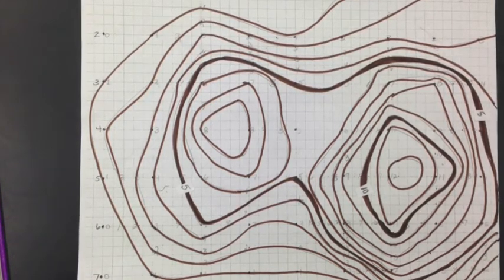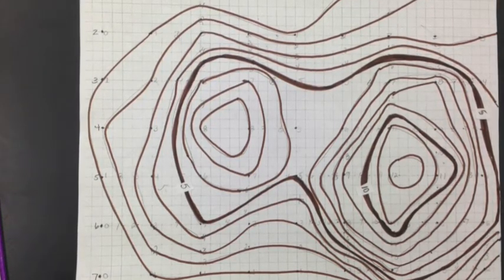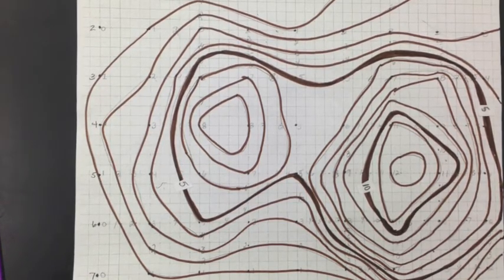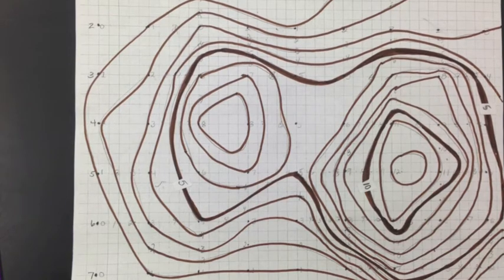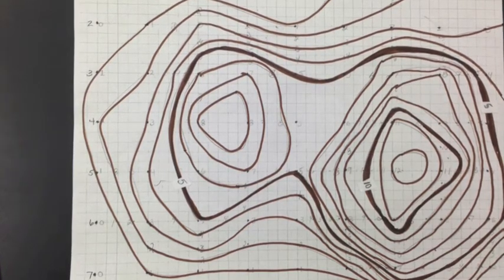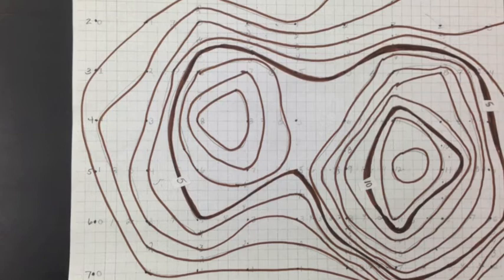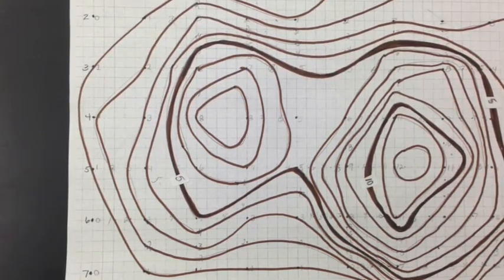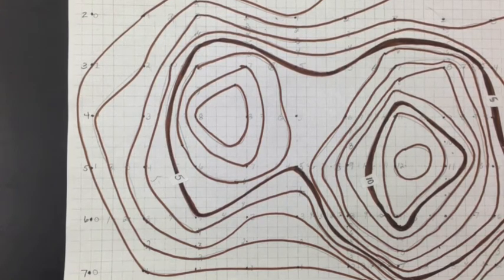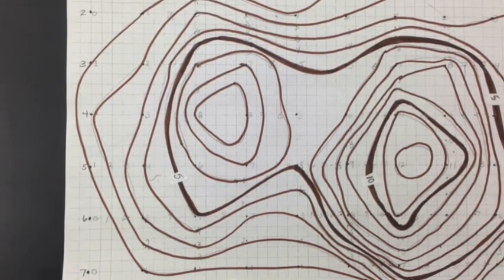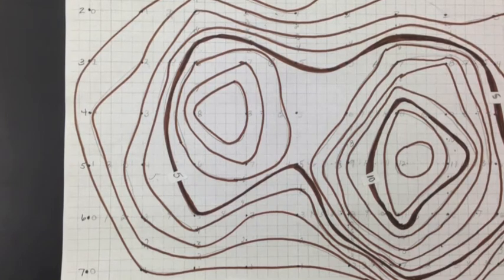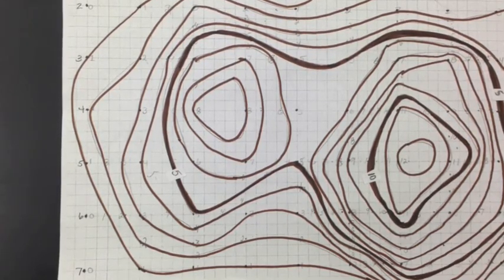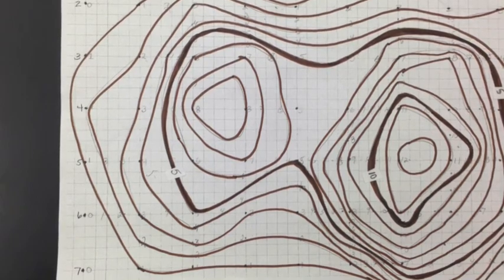Our contour interval is 1 centimeter. That means that every line that you see shows a change in elevation of 1 centimeter. But I also put an index contour on my contour map. You're going to see that there are 2 lines that are darker, and one is labeled 5 and the other is labeled 10. And these are index contours, which help us because they're labeled, and it's usually a heavier line than the regular contour lines.